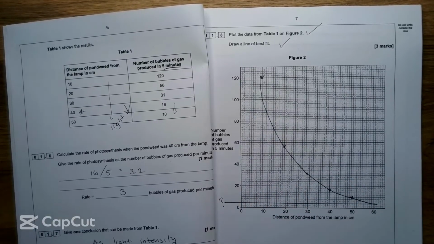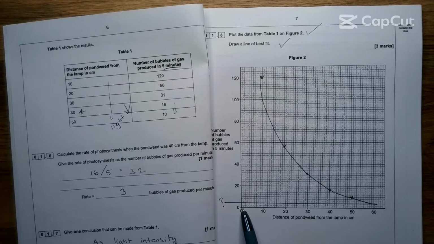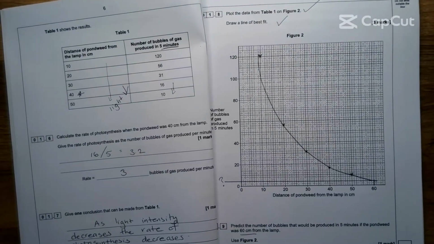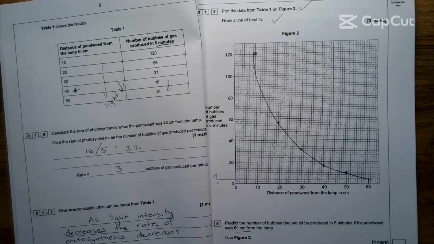Okay, and from my graph, it's 4, so 4 bubbles produced in a minute.